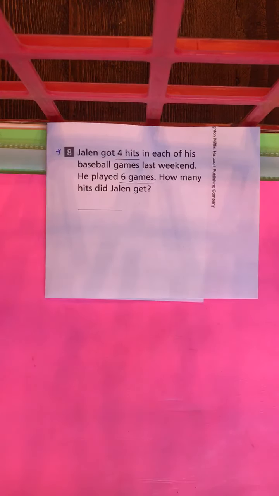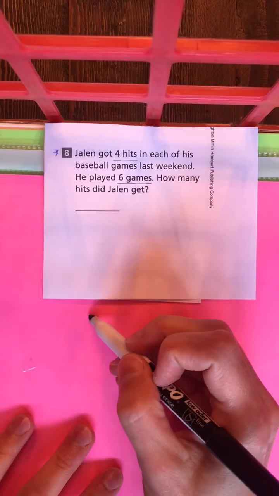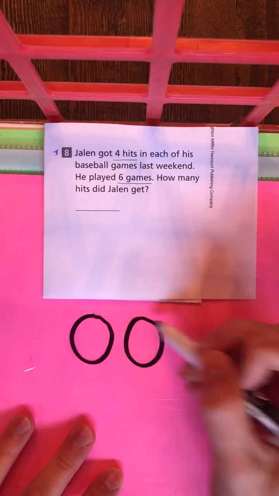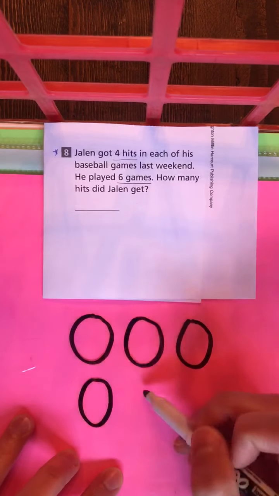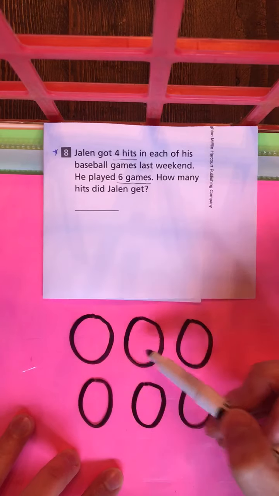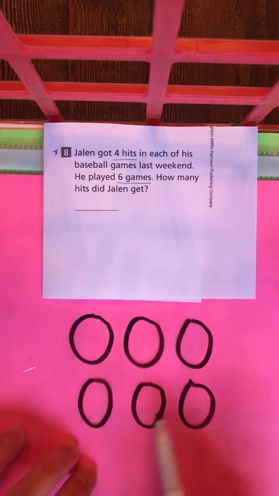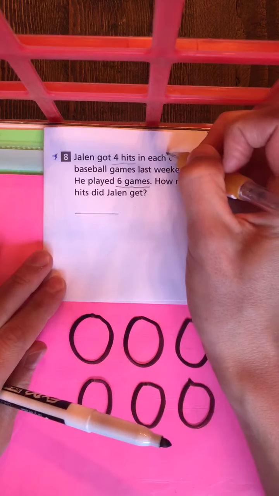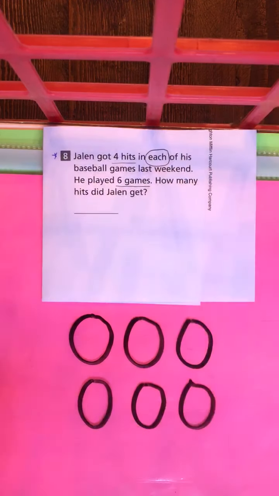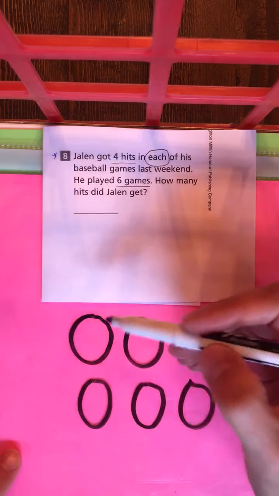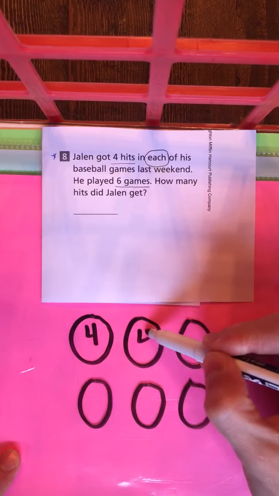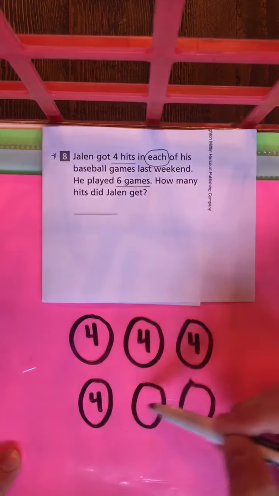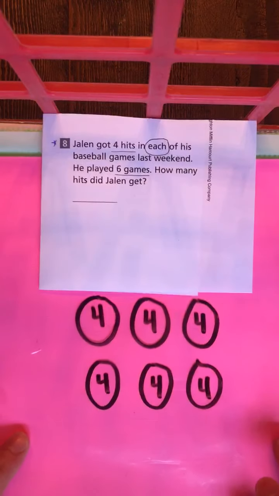So I'm gonna draw a picture to show that Jalen played 6 games. So I'm gonna draw 1, 2, 3, 4, 5, 6. So each of these circles shows each of the baseball games that Jalen played. What do I know about each of the baseball games? Very good. Jalen got 4 hits in each of the baseball games. So 4, 4, 4, 4, 4, 4, okay?